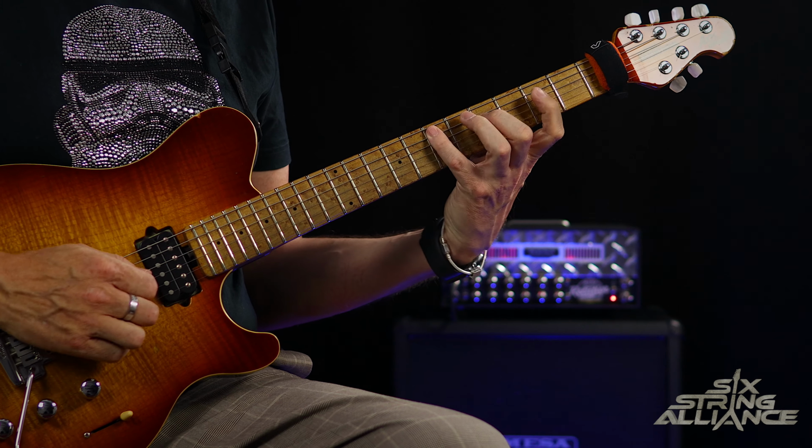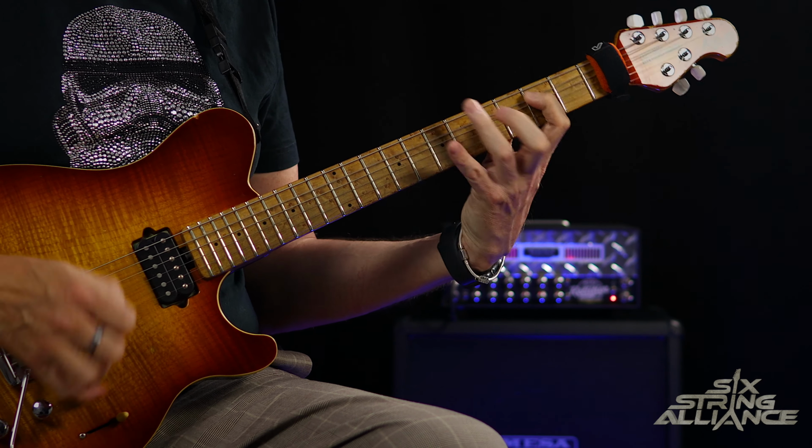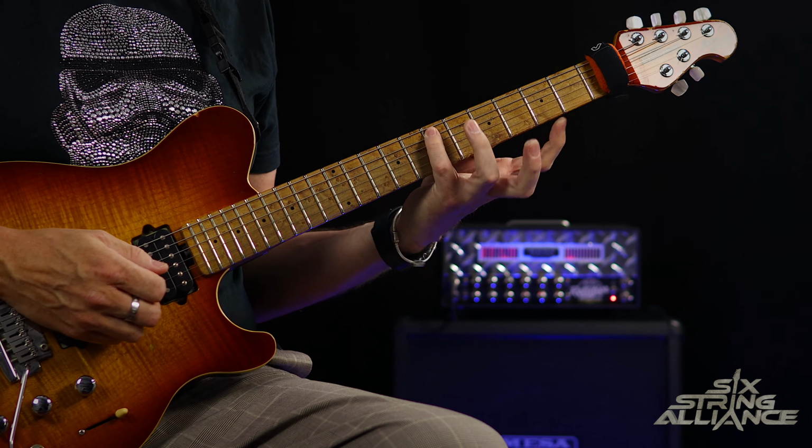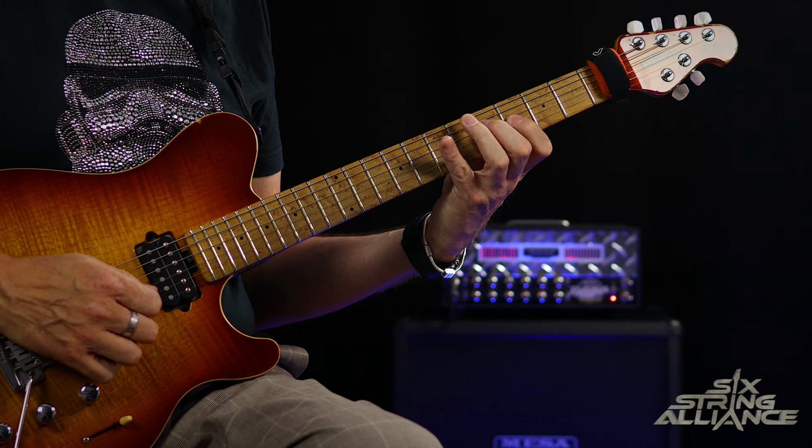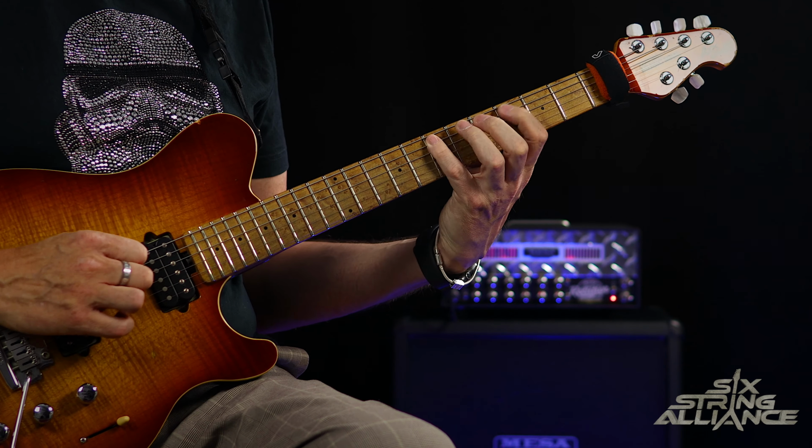Now, another thing I really liked about looking at the arpeggios in this way was the fact that I could see more of a relationship between different arpeggios. For instance, if you look at a C major 7th arpeggio, we got the notes of C, E, G, and B. If we eliminate that C note, it's actually an E minor arpeggio.